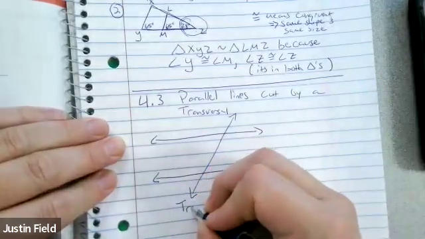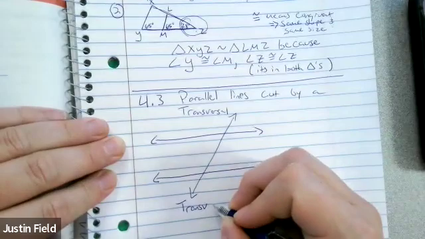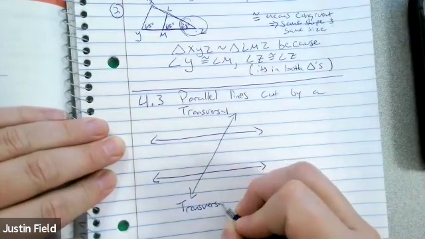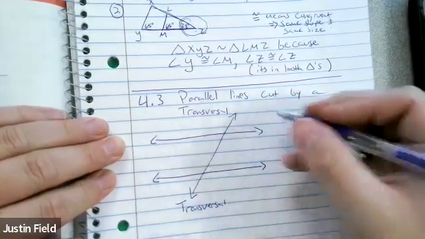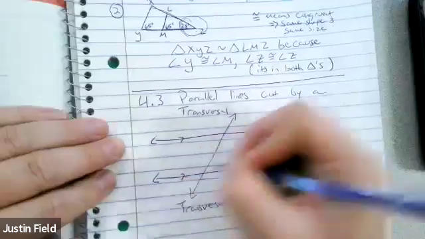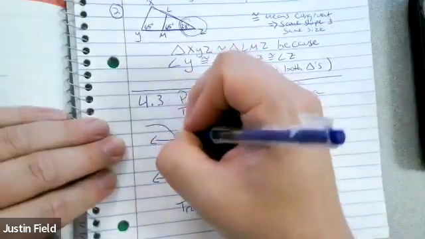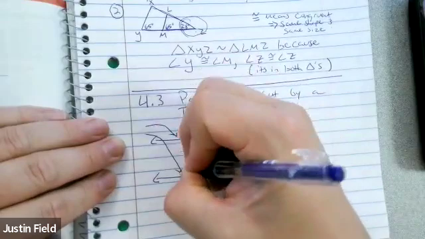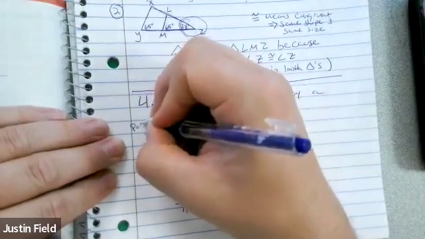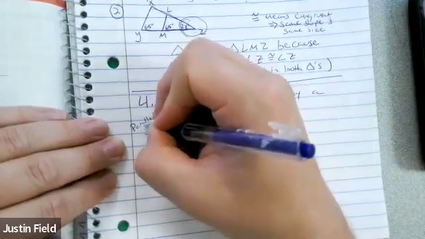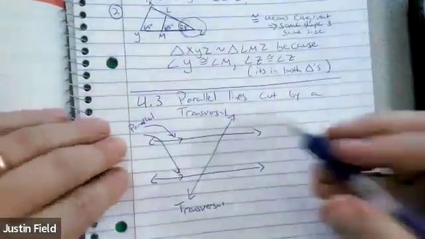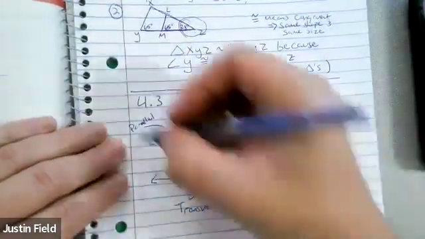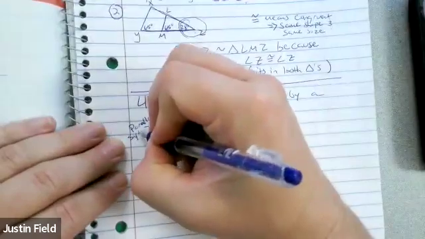So let's write trans, which means across, versal. Okay, and these two lines are parallel. So I put these little icons there that mean parallel. That's the symbol for parallel.